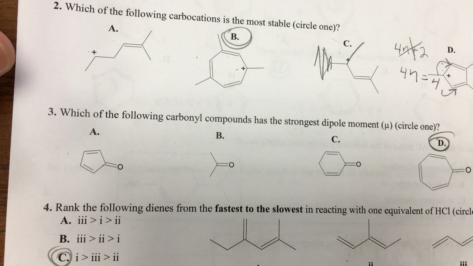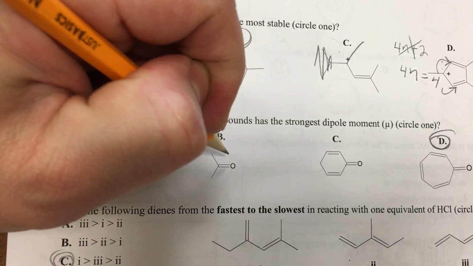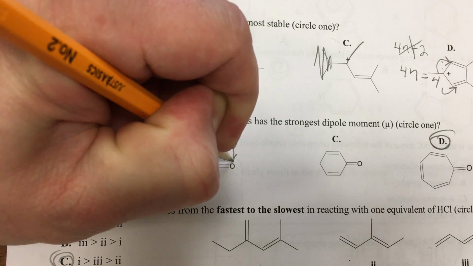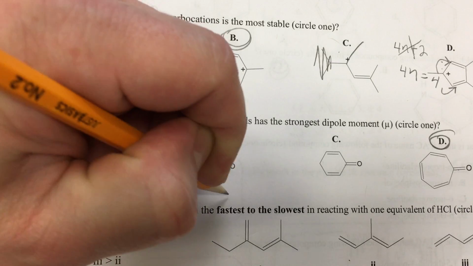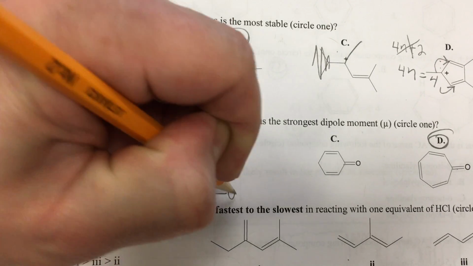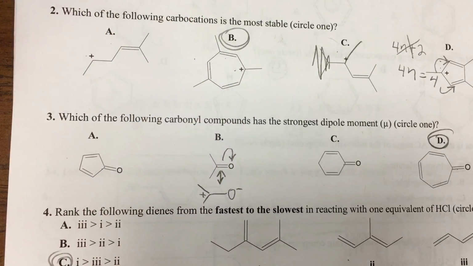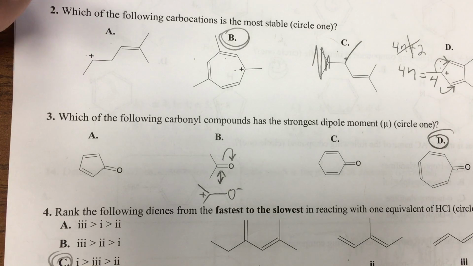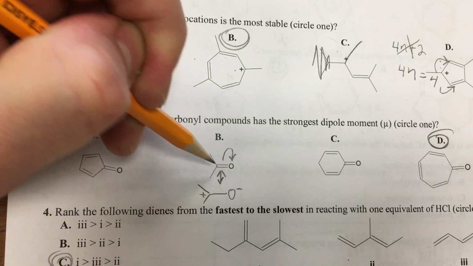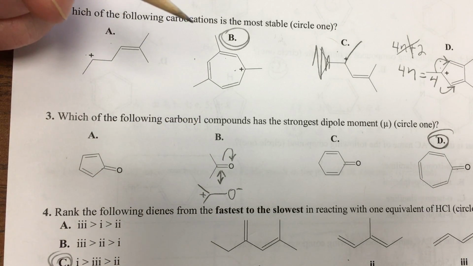The other thing here that affects the dipole is the resonance. All ketones will have resonance. So here, for example, with B, this is acetone. The resonance structure for that is this here. That is a natural resonance. This is a less stable resonance structure, since this one has more bonds and it also has a full octet on every single atom. That is the most stable resonance structure.